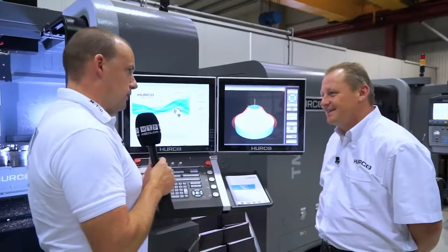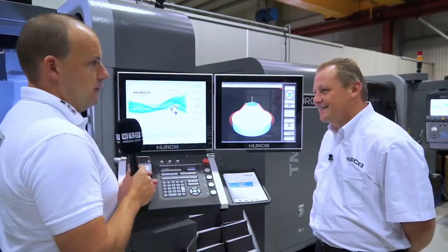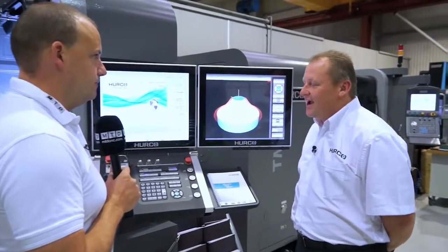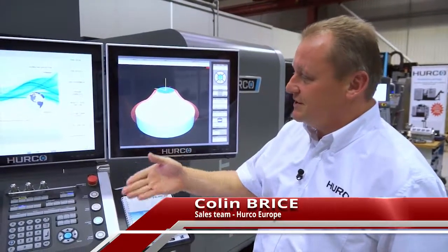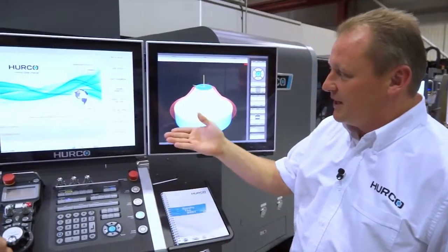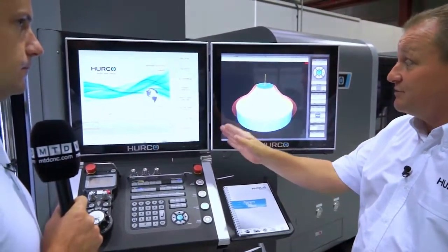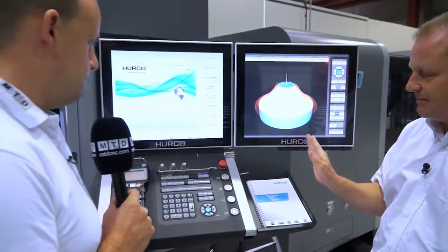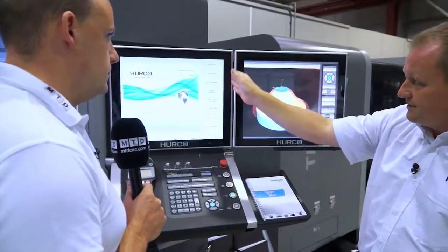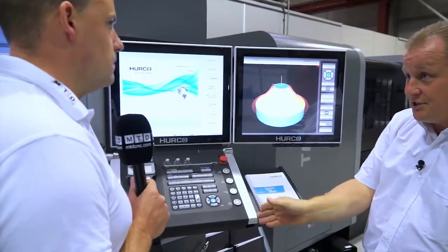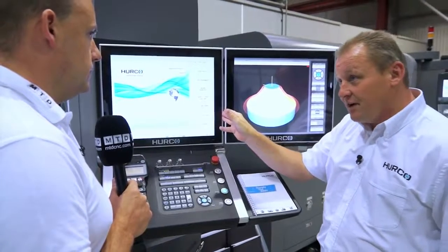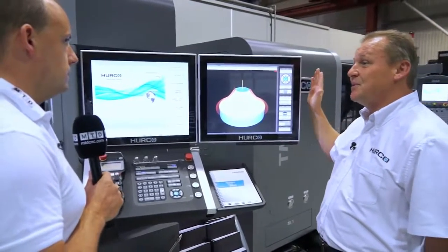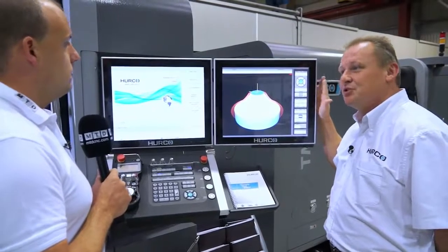So this is the new Max 5, Colin. What are the differences? Right, okay, thank you. The Max 5 control, this is a twin screen Max 5 control. As you can see on this particular machine, this is a VMX range which comes standard with the twin screen. On the single screen machines which come on our VM range is this on the left hand side, but the unique thing of the new Max 5 control is that at any time you could add a twin screen, which you couldn't do before.